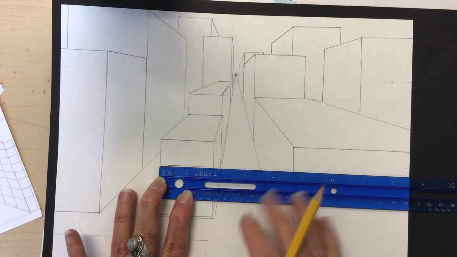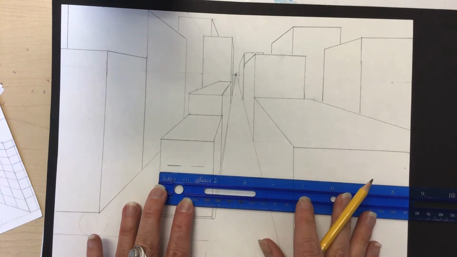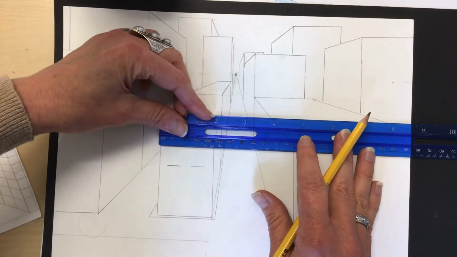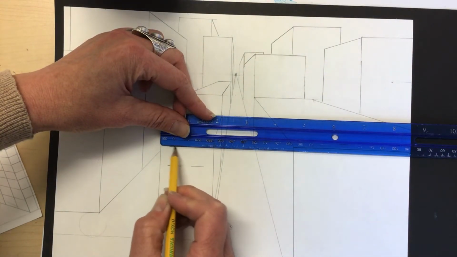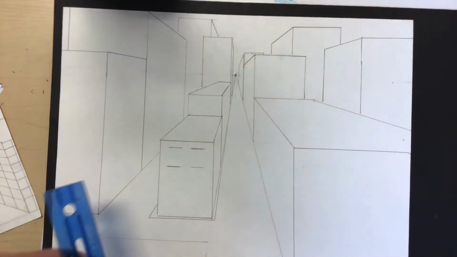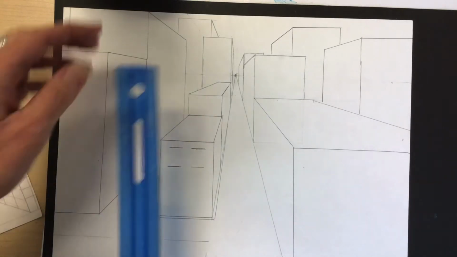So what I did was to create just a small line here and a small line here, and I tried to make them about the same length, okay? And I centered them. Now I'm going to go up to the top and I'm going to hold it flush again, and I'm going to create the tops of the windows. So one here, one here, okay? And you may need to do a little erasing, which is why I mentioned the eraser.